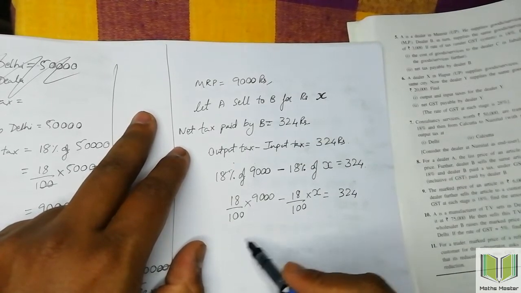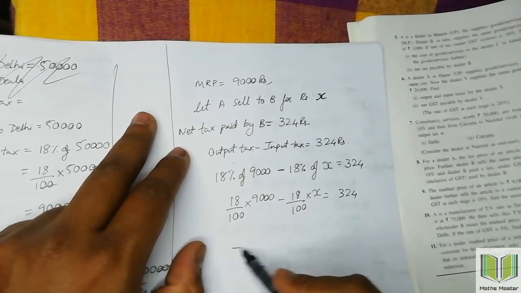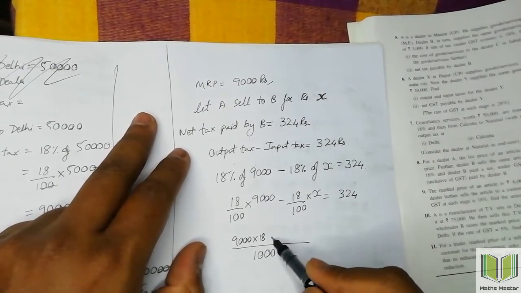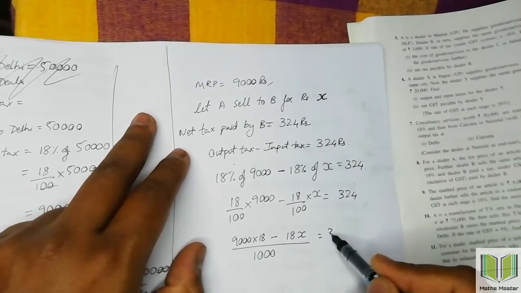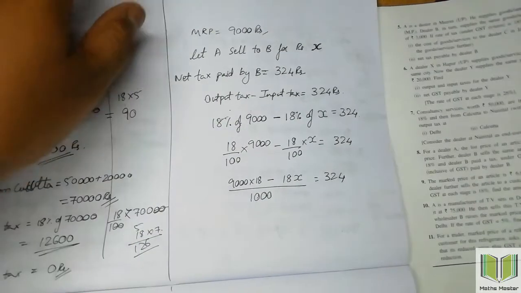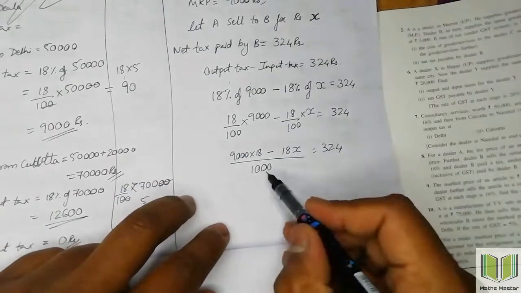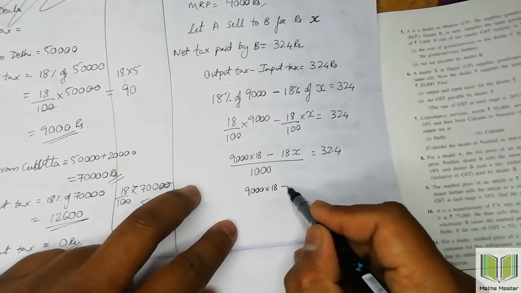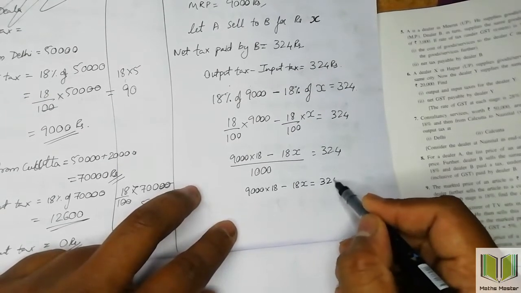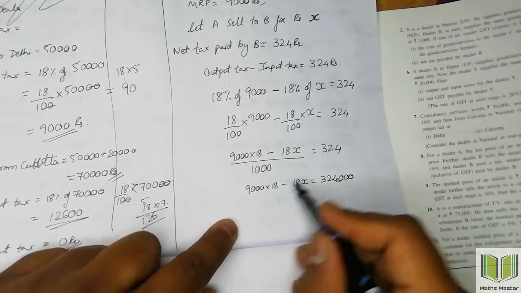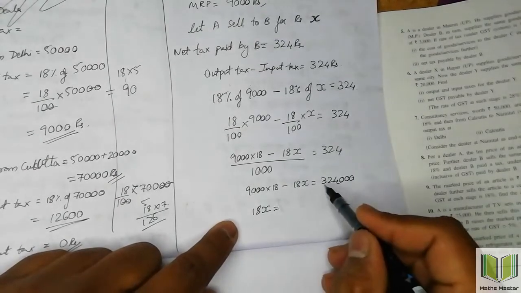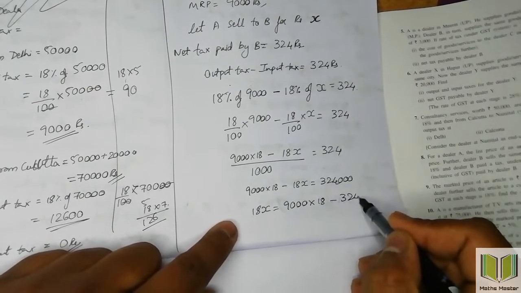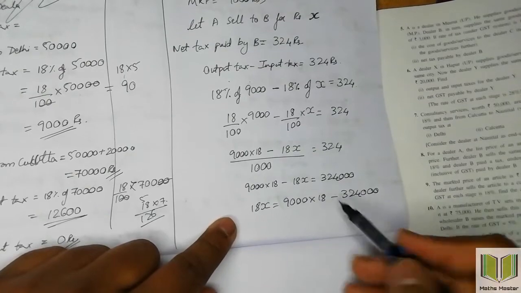Let me multiply the entire thing by 100. 9,000 into 18 minus 18x equals 324. I'm not calculating it here, guys. 9 times 18, I'm not doing it now. We'll see whether it can be done without solving that. So 9,000 into 18 minus 18x is equal to 324,00. If I send it to the other side, 18x is equal to 9,000 into 18 minus 324,00, which will give me my x value. I need to calculate this now.